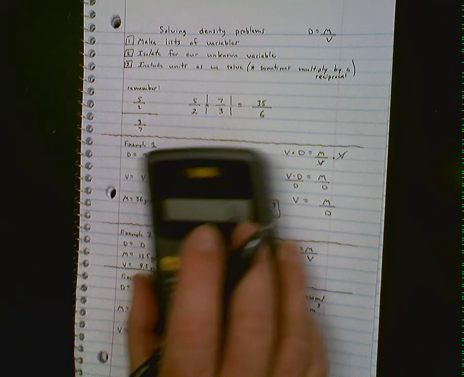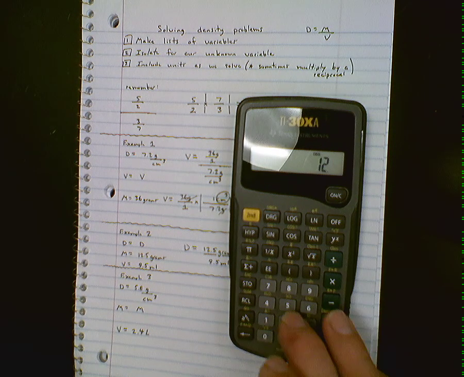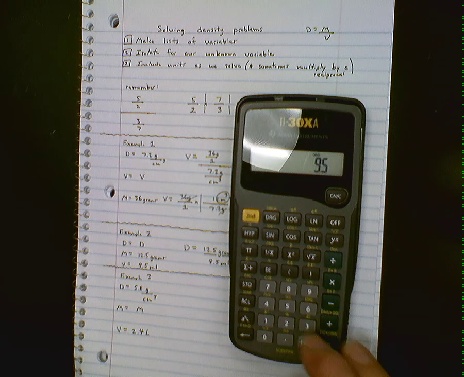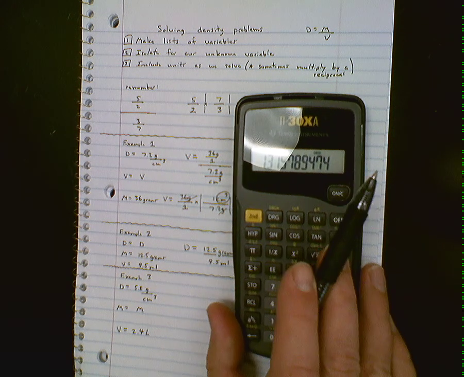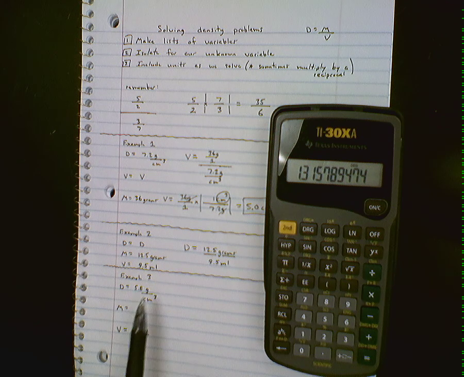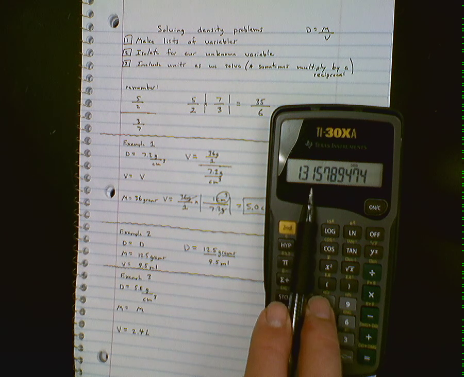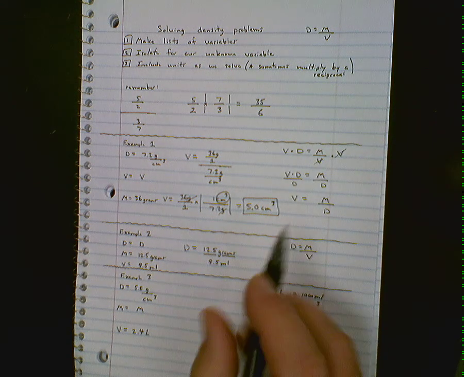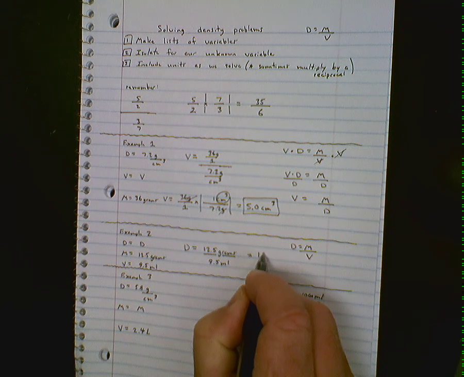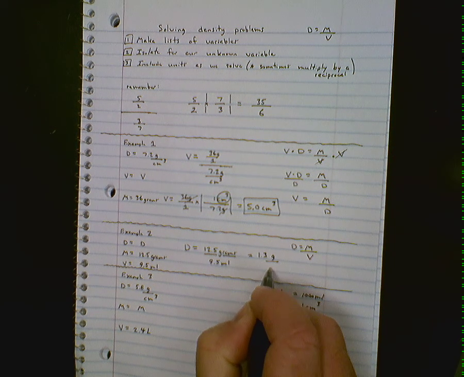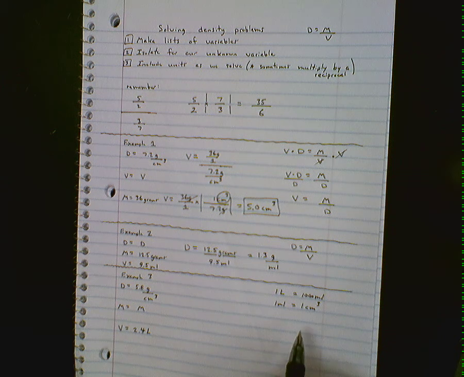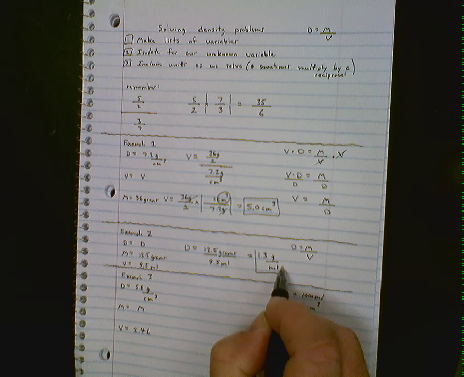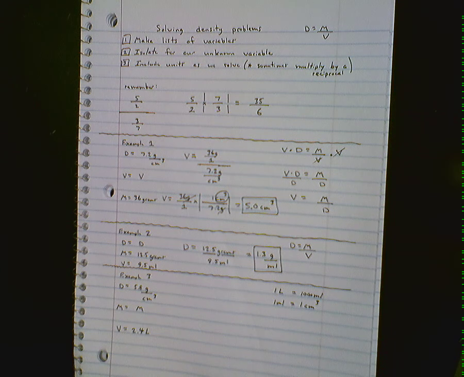So we take our calculator. We get 1.315. There are 3 significant figures in 12.5 and 2 in 9.5, so our answer is going to have 2. We take the 1 and the 3. The 1 does not round the 3, so our answer is 1.3. So our density is 1.3 grams per milliliter. This object would sink in water because its density is greater than 1.